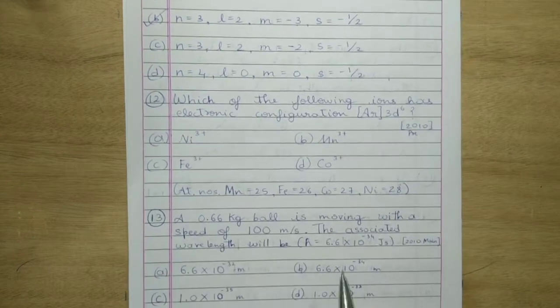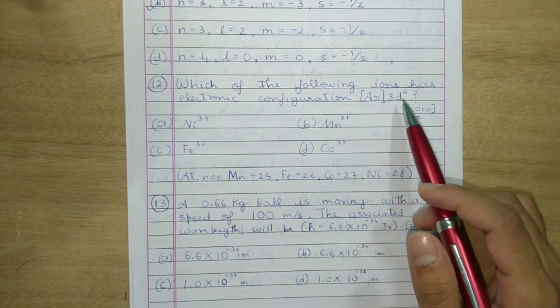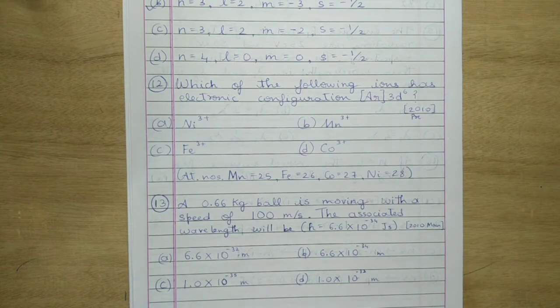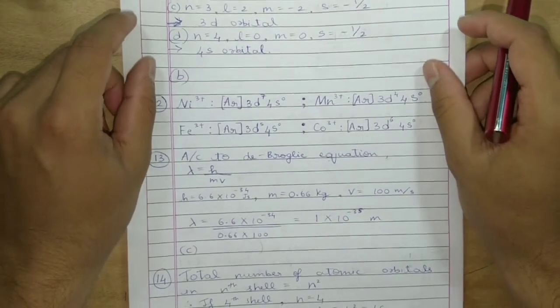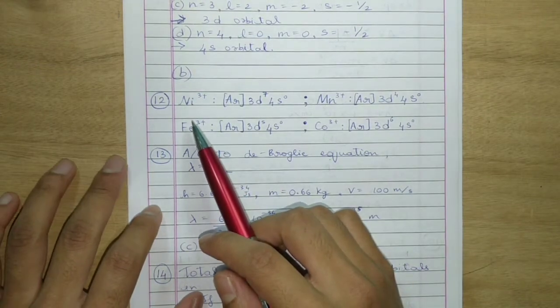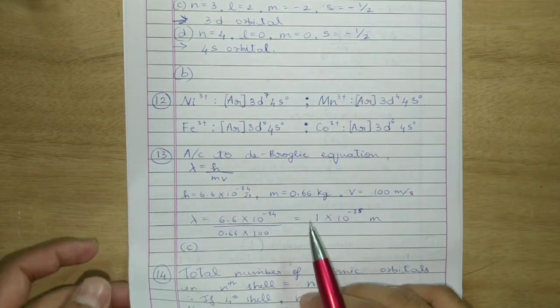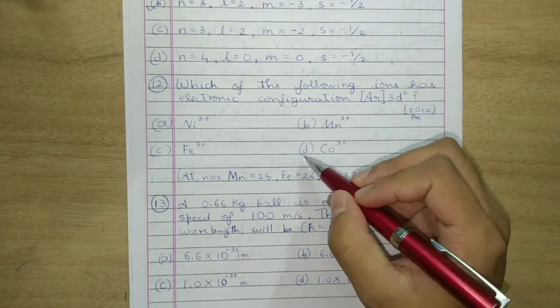Question 12. Which of the following ions has electronic configuration Ar 3d6? So the electronic configurations of these atoms are given, and Ar 3d6 is cobalt 3 plus. 12th, option D.